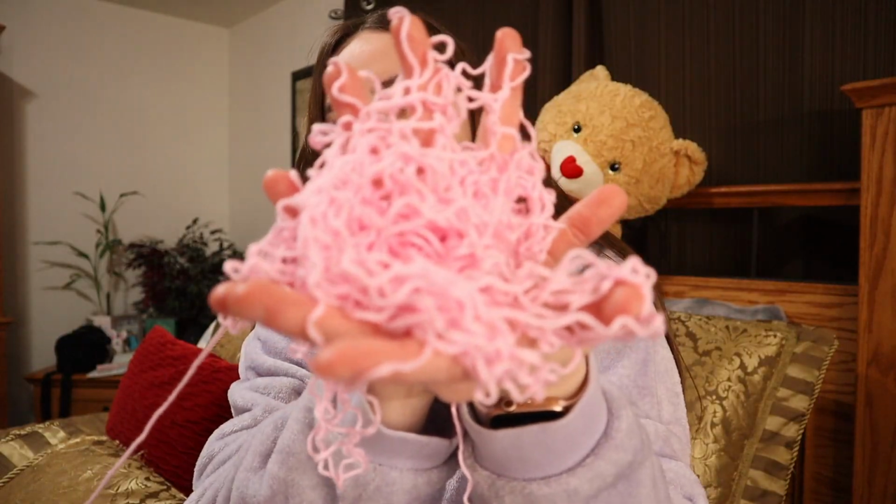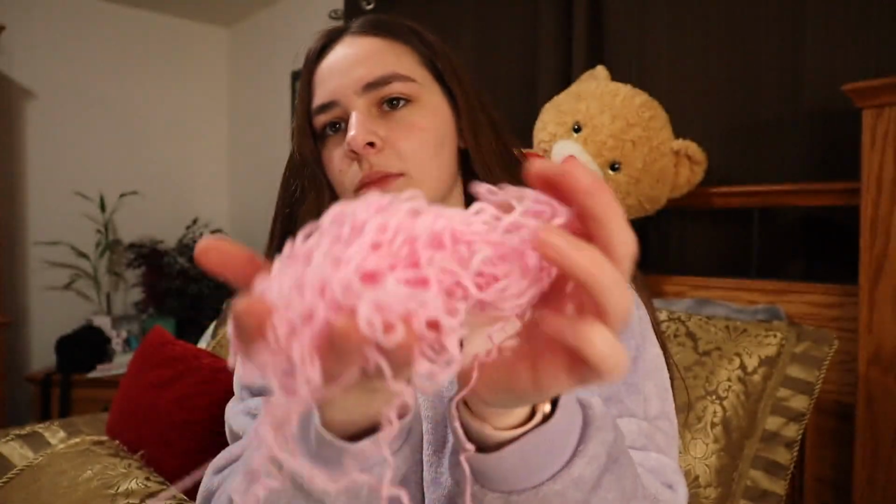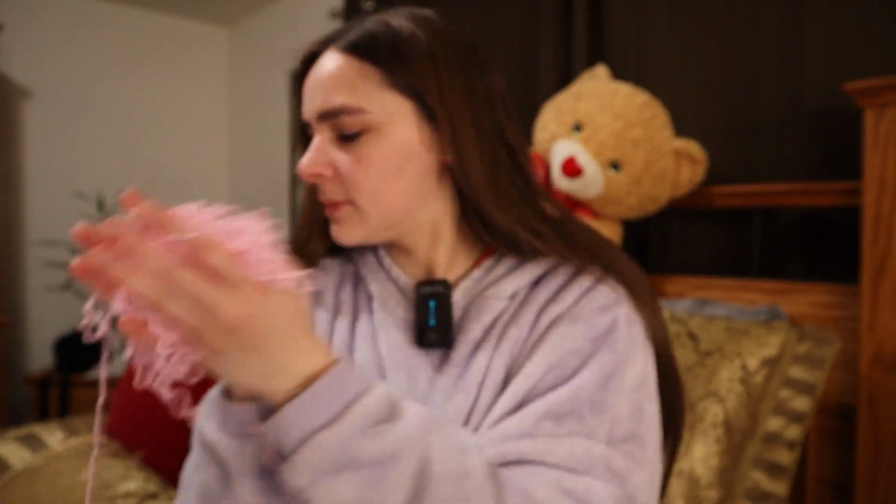And now we're left with pink ramen noodles. Okay. I'm going to use a 4.5 millimeter hook. And we're going to chain 136 and work through the first row, and I will check in once I have the first row done, hopefully.